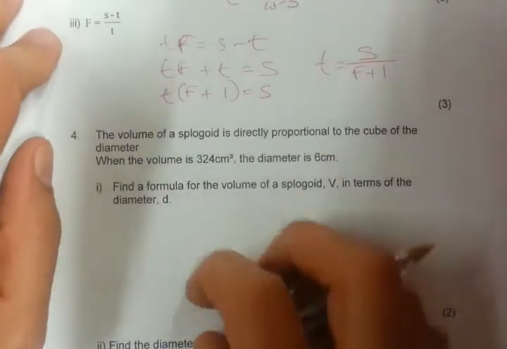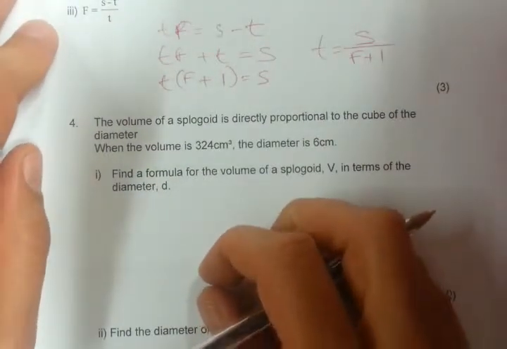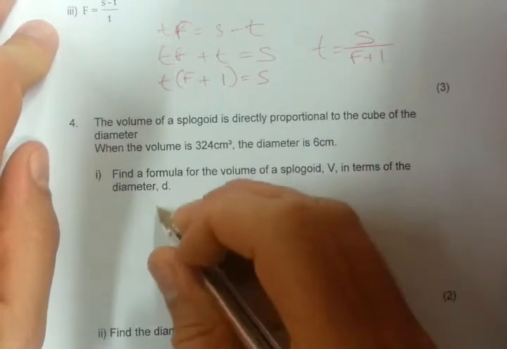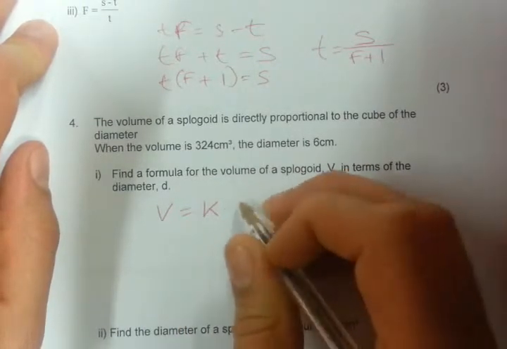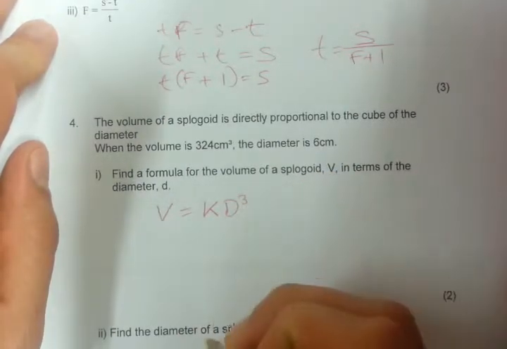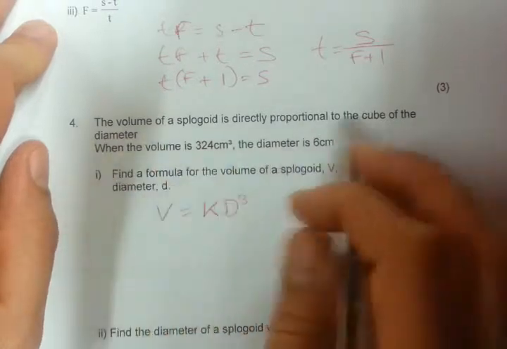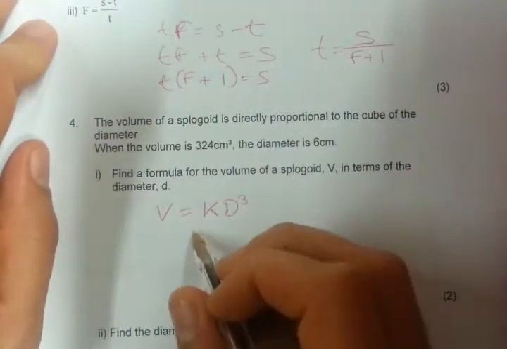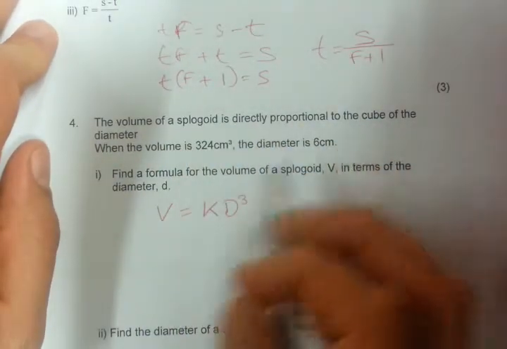The volume of that is directly proportional to the cube of the diameter. So that's a formula. V is directly proportional to, so V is k times the diameter cubed. Now, is that cube root of d or d cubed? Well, it doesn't say root, so it's d cubed. If it were root, it would say so, but the word root doesn't appear. And it also tells you when the volume is 324, the diameter is 6.